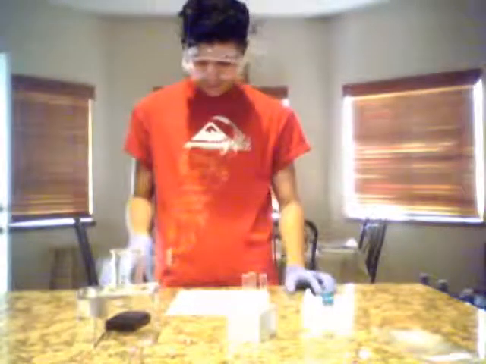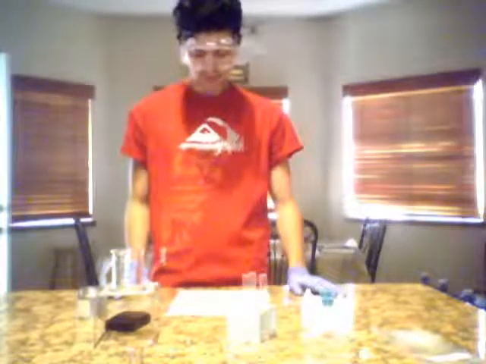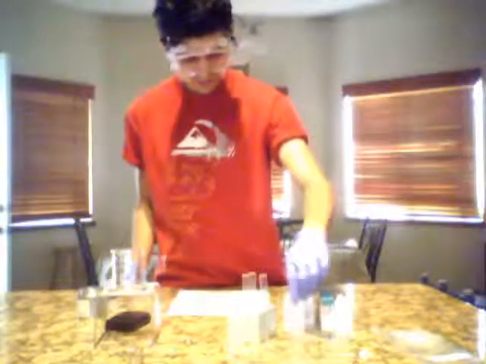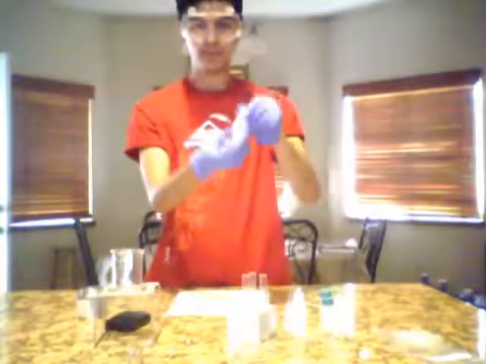Okay, so let's get started. First one, it says place 4 drops of acetic acid into numbered test tube. So let's see, acetic acid. Where's my acetic acid? Right. I don't like this already.